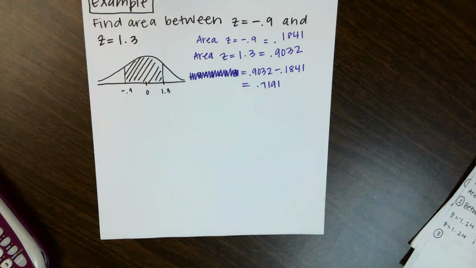Okay, so we're going to do 2 more examples of between, just because I just wrote more examples.